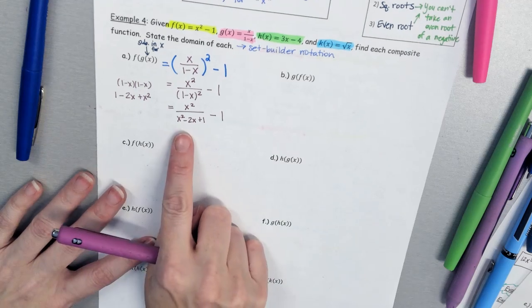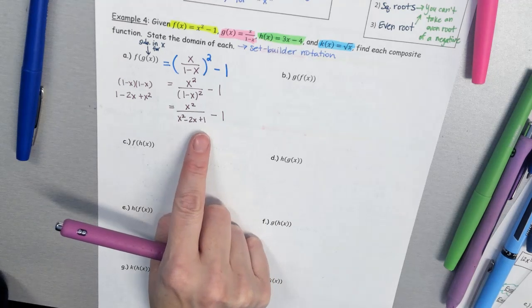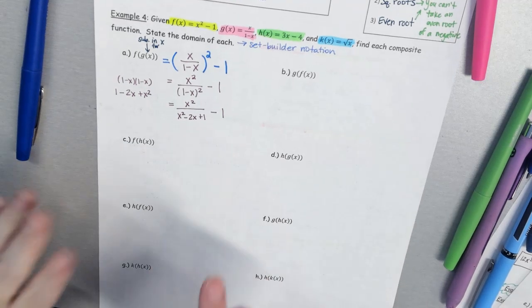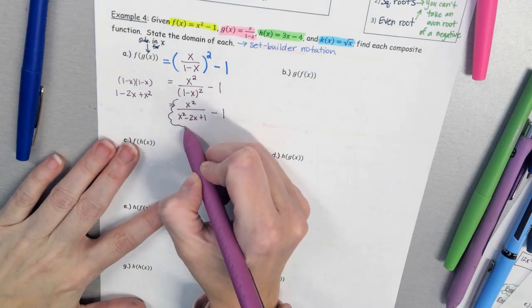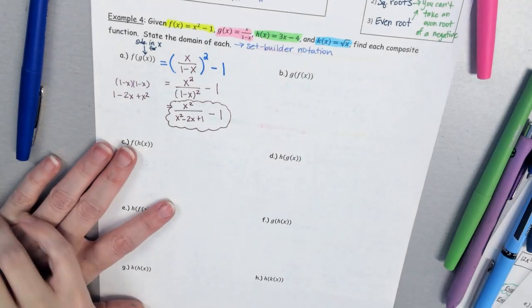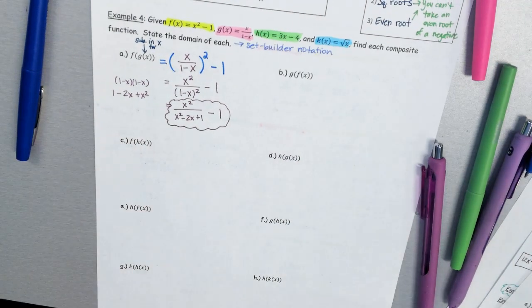Now, once you get here, you can keep going. Like, you could make this one term. I'm not going to make you keep going. We can leave our answer like this. Okay, but if you wanted to make that one term, you could, if you wanted to keep simplifying it.